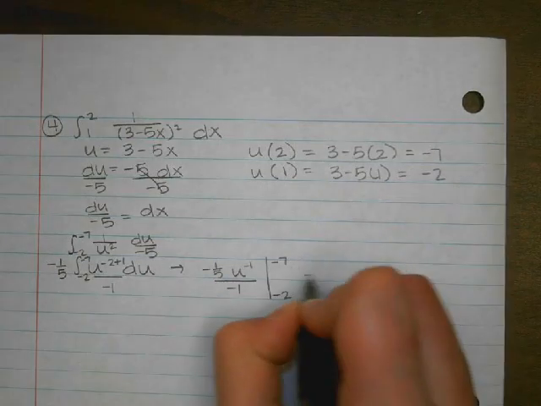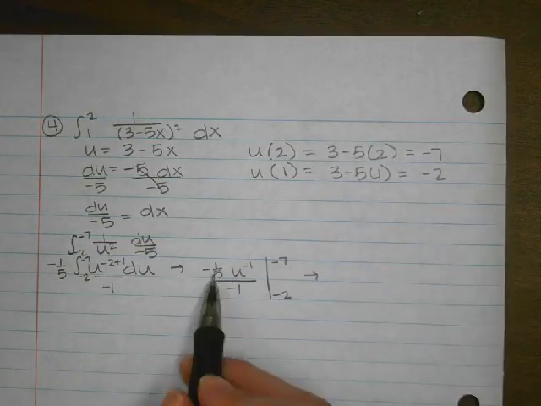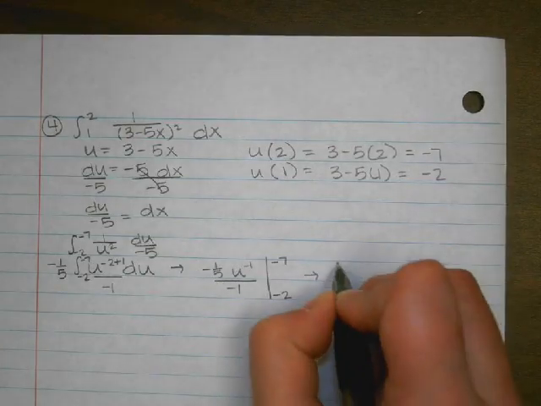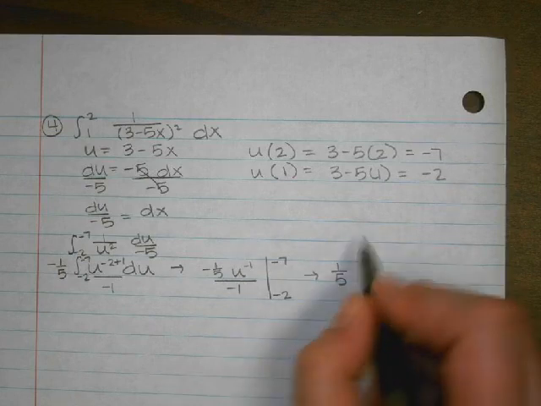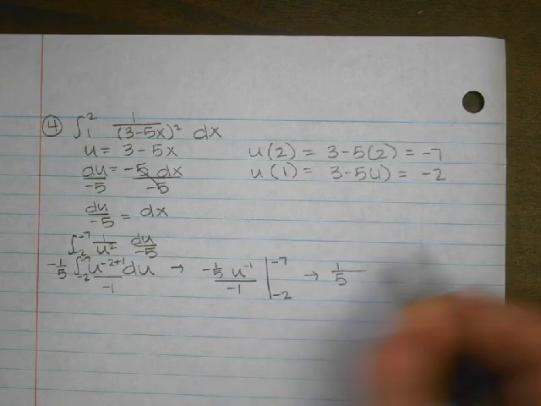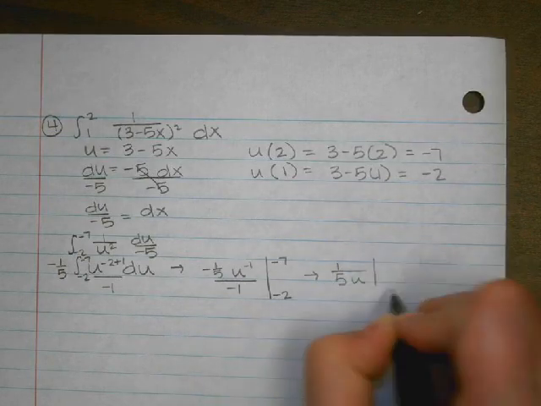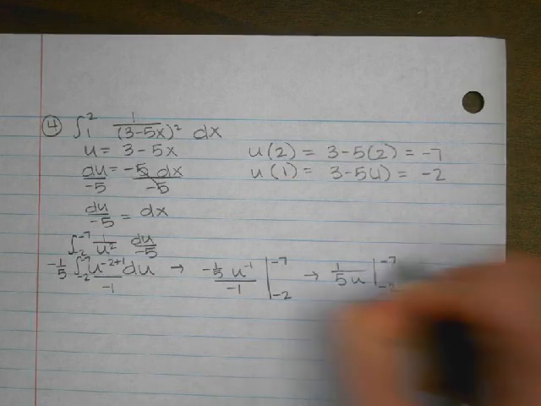So I can go ahead and simplify this a little bit. Negative 1/5 divided by negative 1 is just positive 1/5. u to the negative 1 should be on the bottom of the fraction. And we're evaluating that from negative 2 to negative 7.